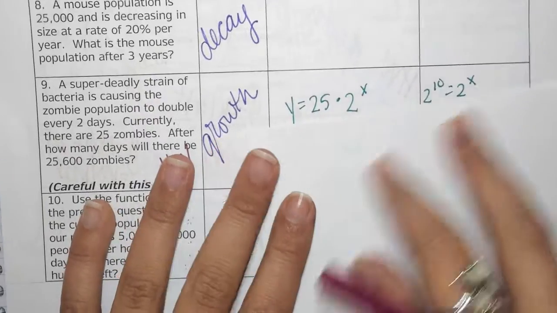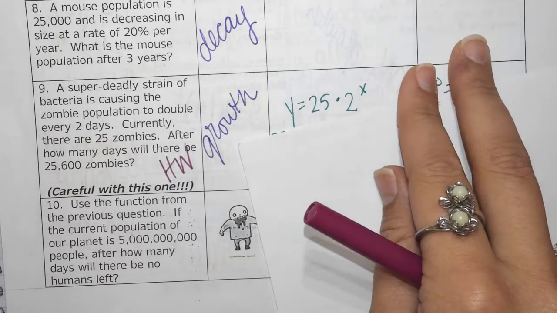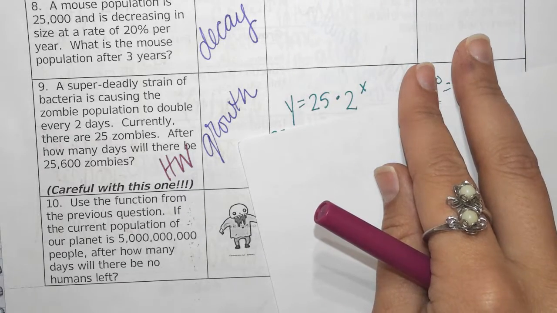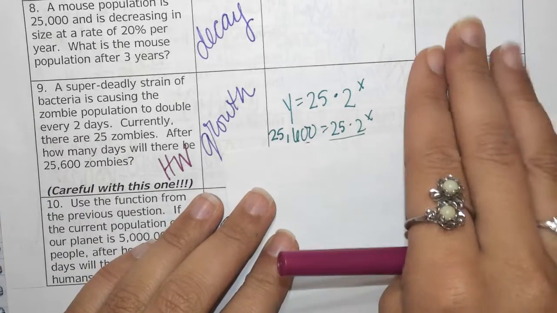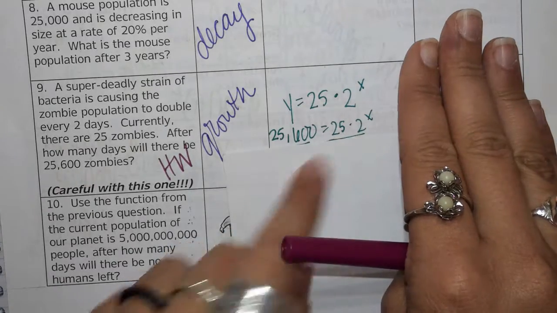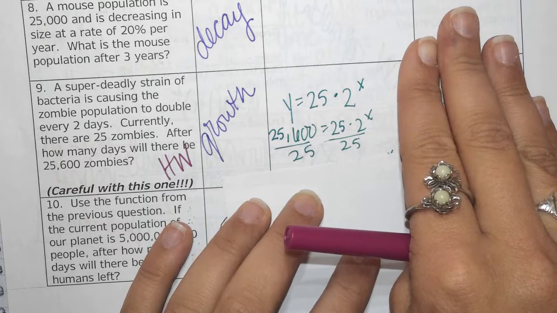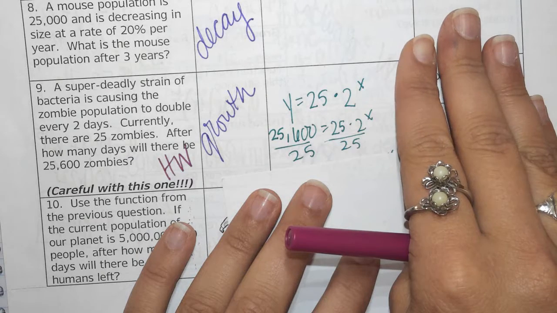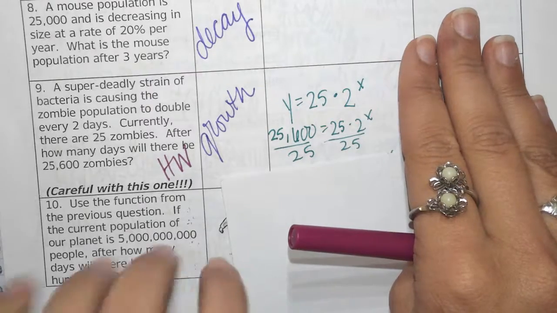Good, take a point. So you should start off with 25 times 2 to the x. Now, where did I get this 25 from? Right there, because it starts with 25 zombies. Good, take a point. Now, it says after how many days will there be 25,600 zombies? So, I set 25,600 zombies equal to this. I divide by 25. So divide by 25 and tell me what you get.